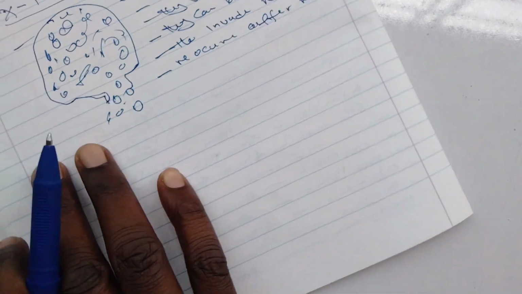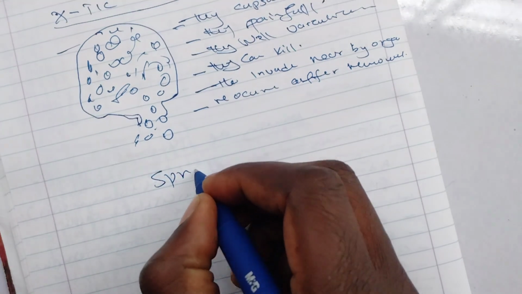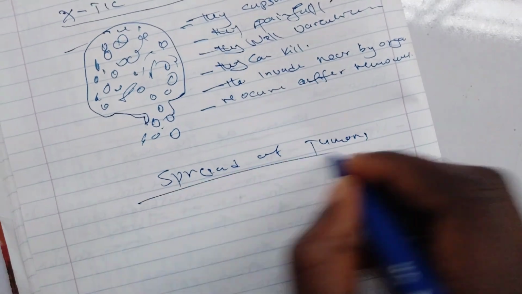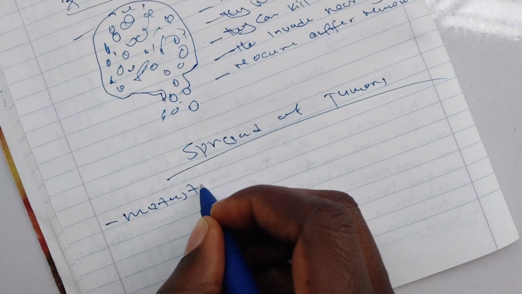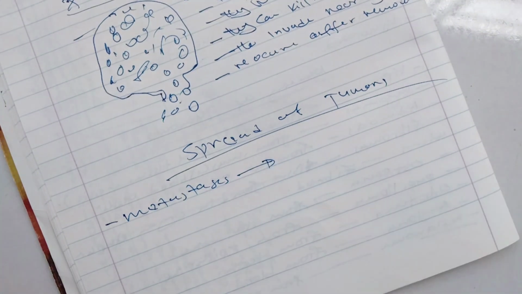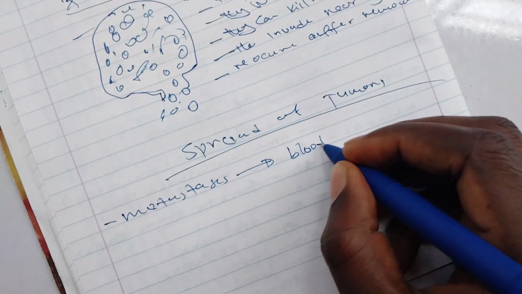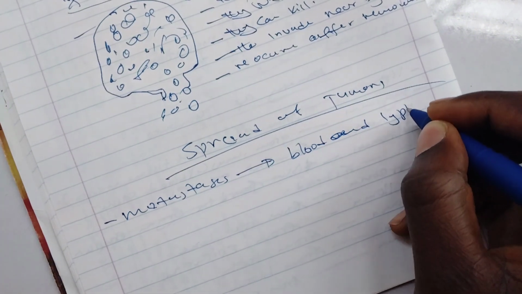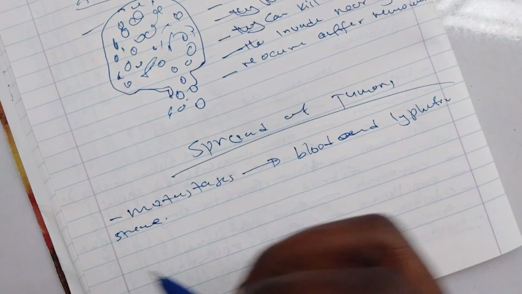So how do tumors spread? Tumors spread by metastasis. This means the cancer cells are transported by blood and lymphatic stream to the nearby organ.